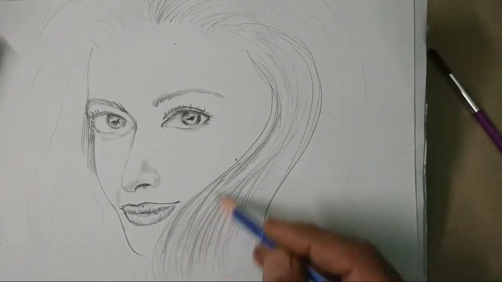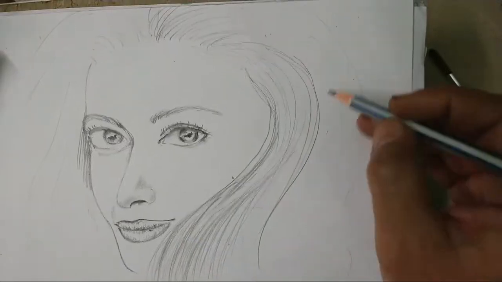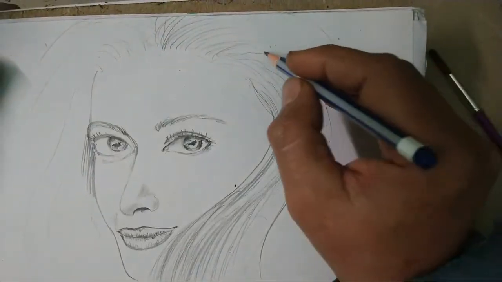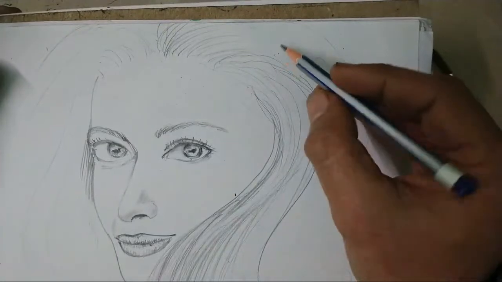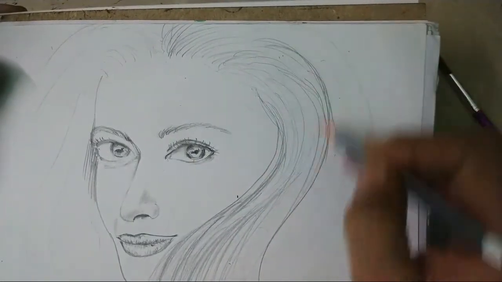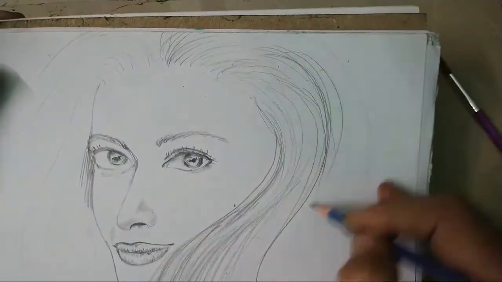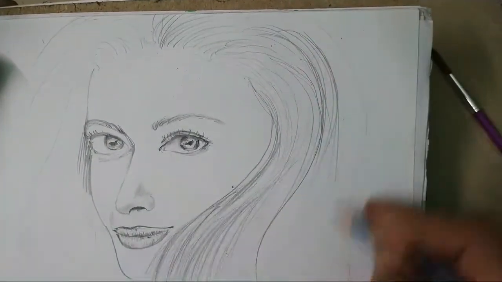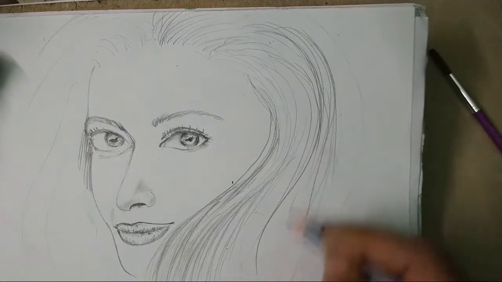And in between the hair have to be shown with a shine. To show a shine, you will leave that area white, and outside you will move the pencil according to the angle of the hair.